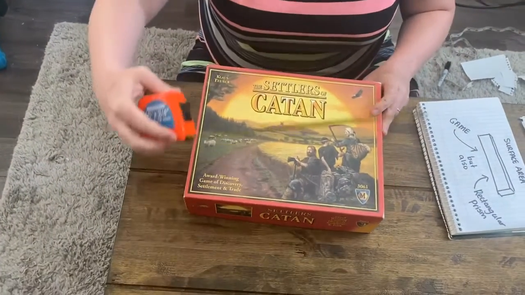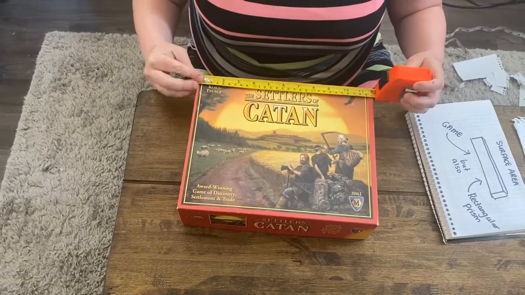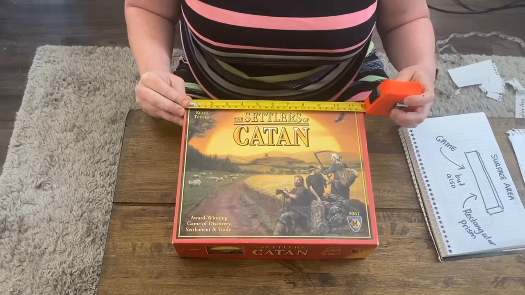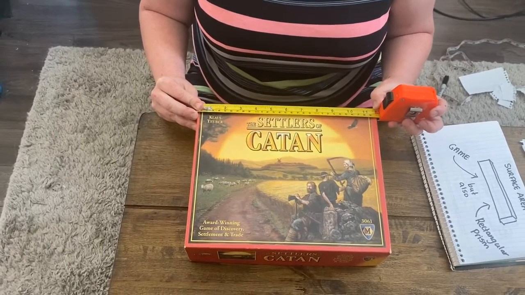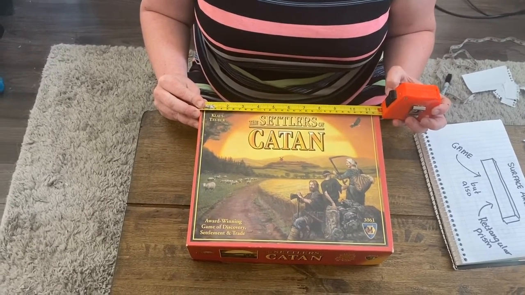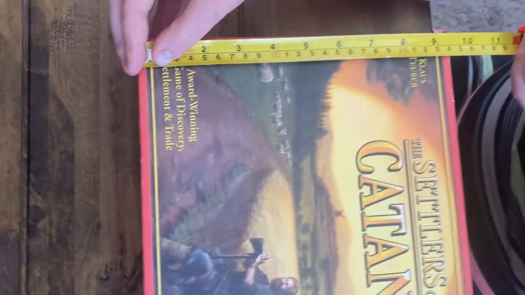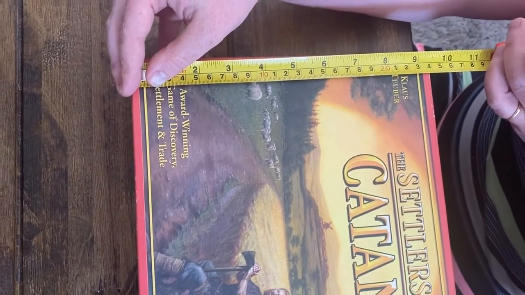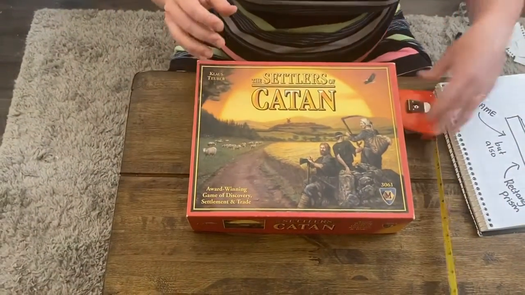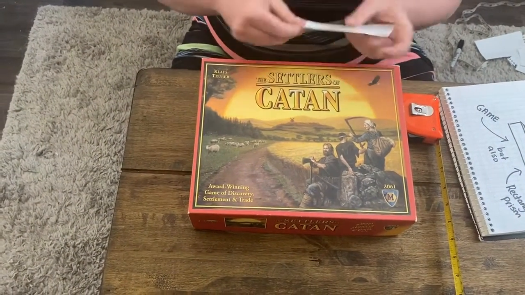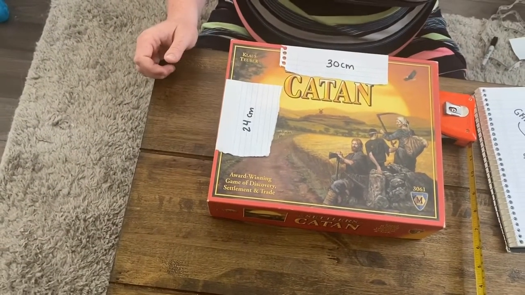Just going to take this box, and the first thing we're going to start to measure, I'll turn it around so you can see, is the width of our game. If you can see, this width is 30 centimeters. We're looking at the numbers on the bottom. Then if I go to this side, you can see this width is 24 centimeters. Again, we're looking at the numbers on the bottom. So we have 30 centimeters and we have 24 centimeters.